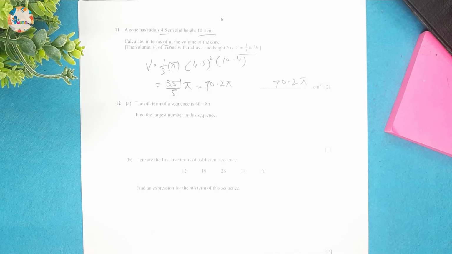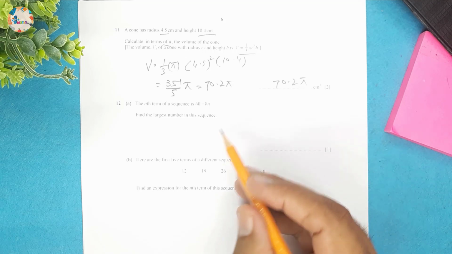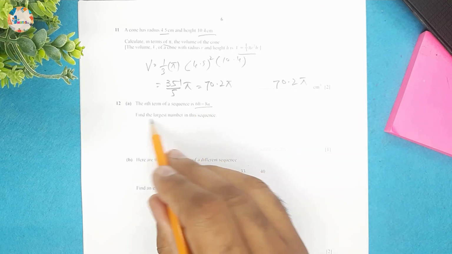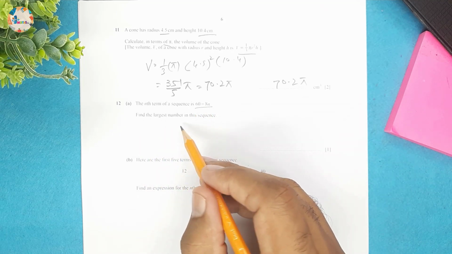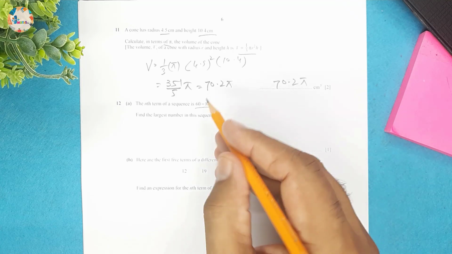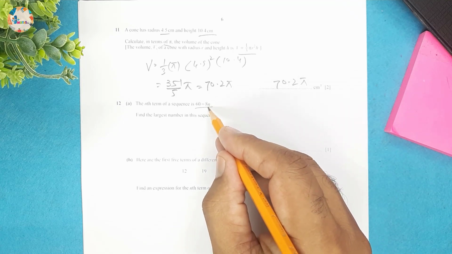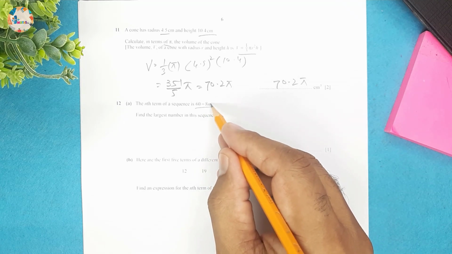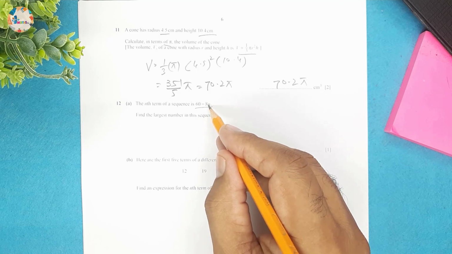Then question number 12, the nth term of a sequence is this one. Find the largest number in the sequence. To find the largest number, n should not be a negative number, otherwise it will be plus.